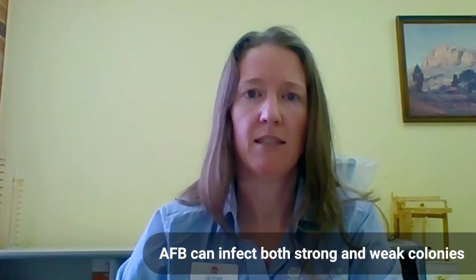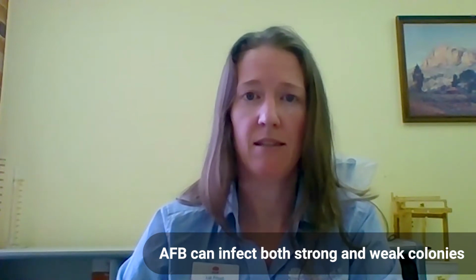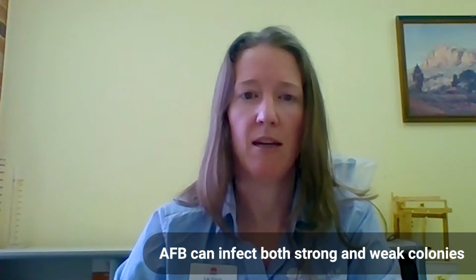And does it behave like it has American foulbrood or European foulbrood? American foulbrood is a bacterial brood disease of the larval stages, the developmental stages of the honeybee, and it can affect any colony, strong, weak, or mid-range strength, so it really pays for the beekeeper to be able to identify this.